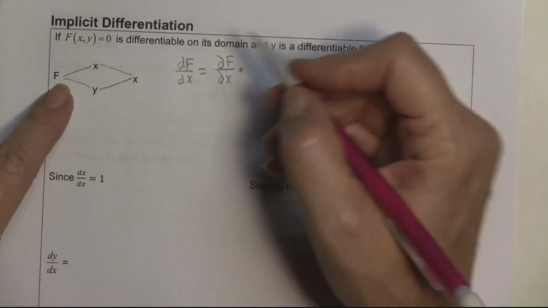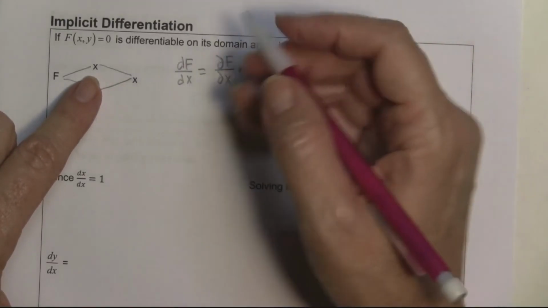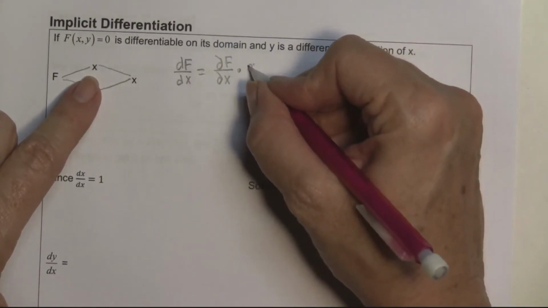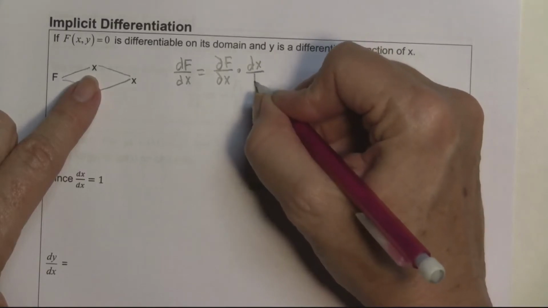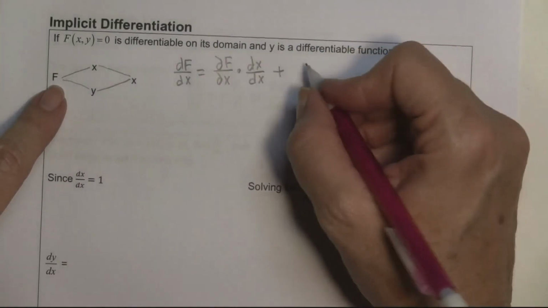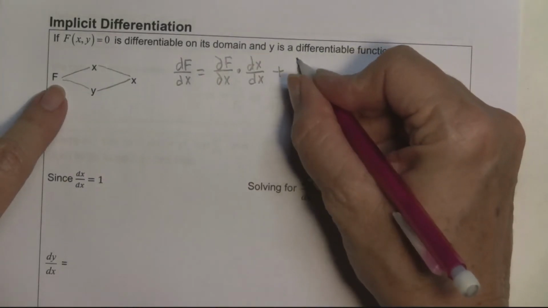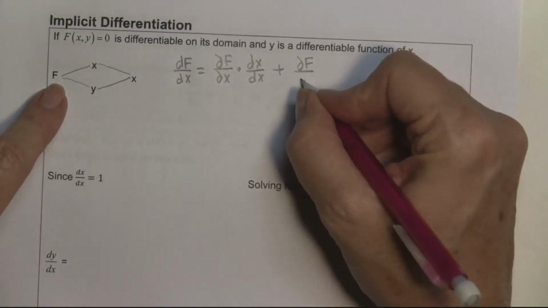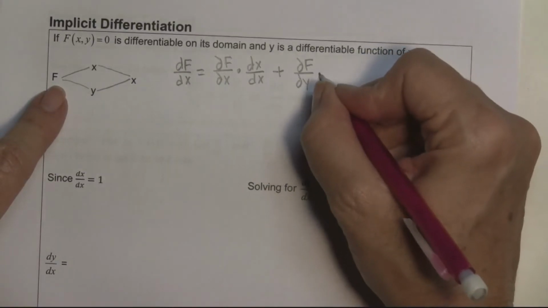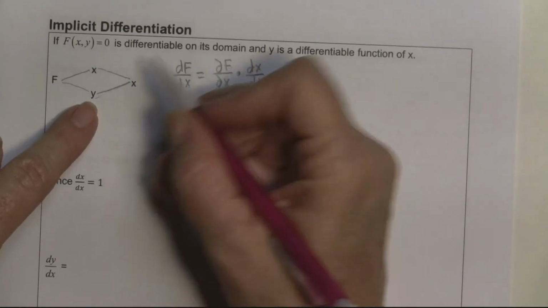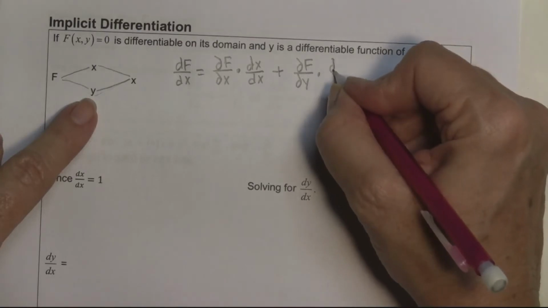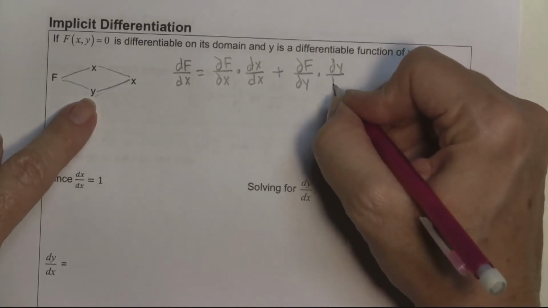And then here, I'm going to just write this going this way. This would be dx dx. And then plus, if I went this way, that would be the partial of f with respect to y, times, and then here dy dx.